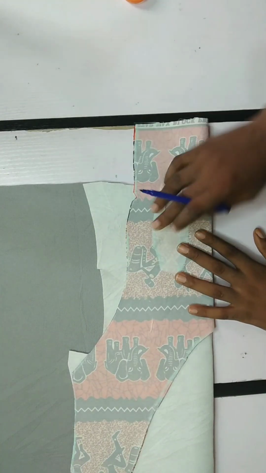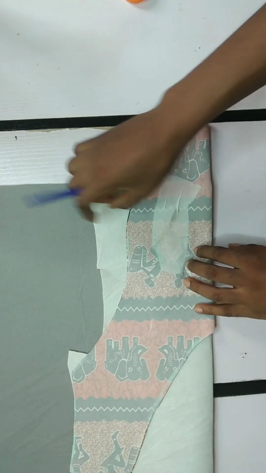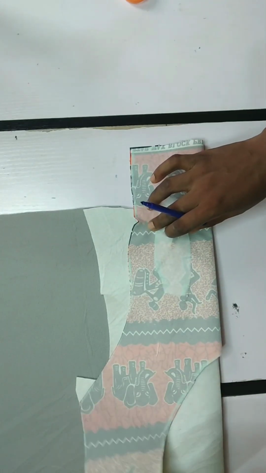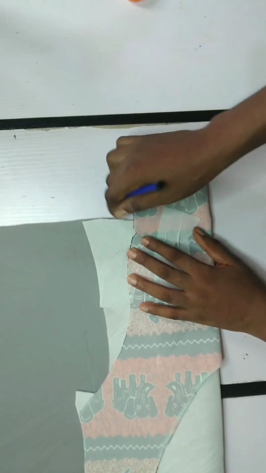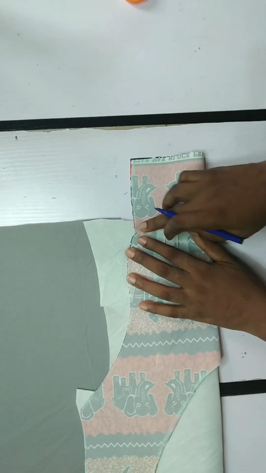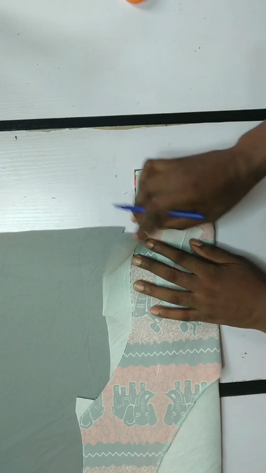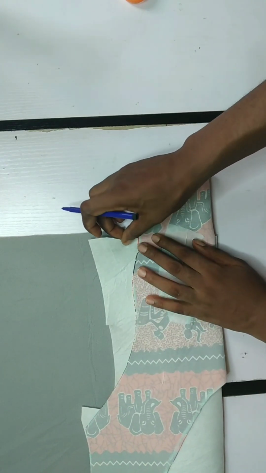So for the foam pad, I placed the foam pad on fold like this. This is the center front, like we all know. I placed it 5 inches, I made sure that the foam pad is 5 inches below the underbust. All right, remember we notched this place as the underbust, so see the way I placed my foam pad to be 5 inches below it.